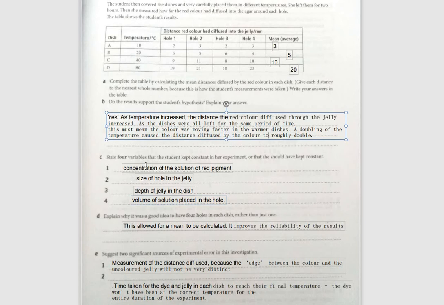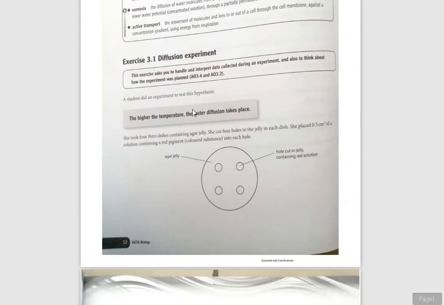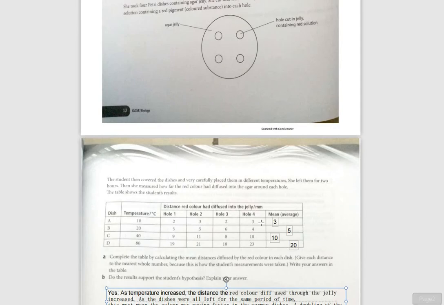So now, state 4 variables that the student kept constant in her experiment, or that she should have kept constant. So the first thing you should know, in the whole question, they didn't say the concentration used of the pigment.